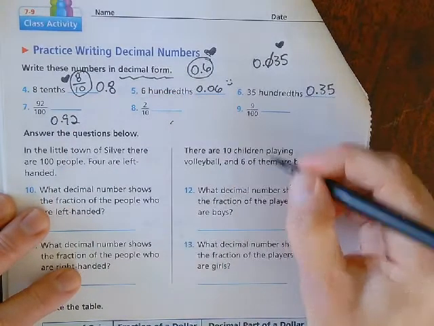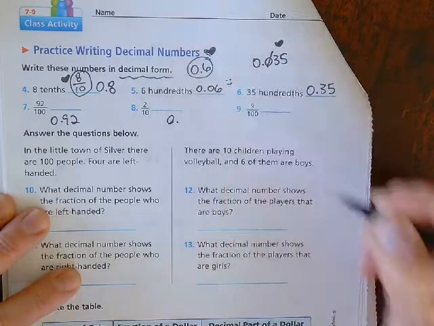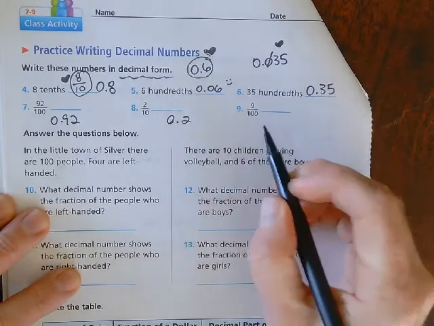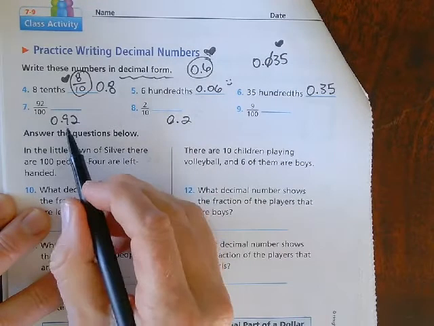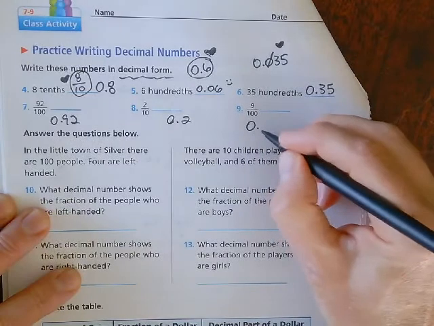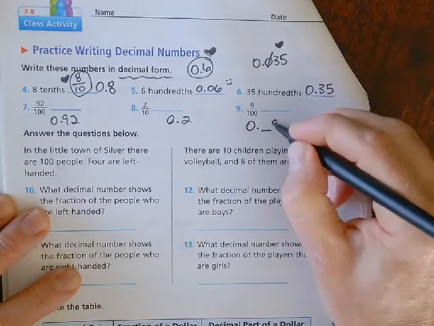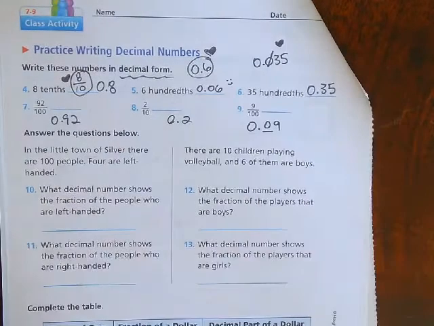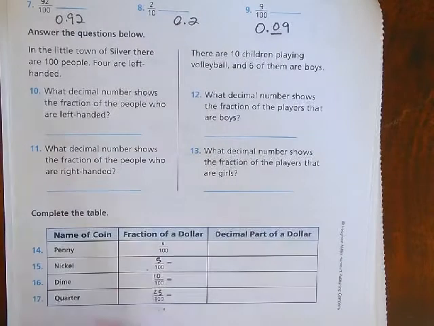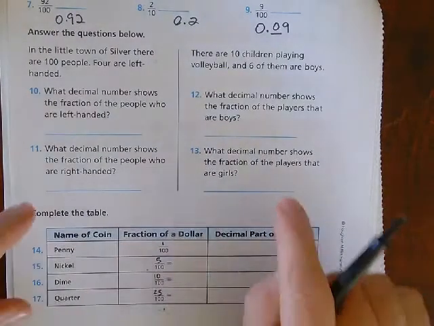92/100ths, 2/10, 9/100ths. 92/100ths, 2/10 I'll do for you, 0.2. And then lastly, 9/100ths looks similar to this, but there's a 0 here. And then a 9 goes there.